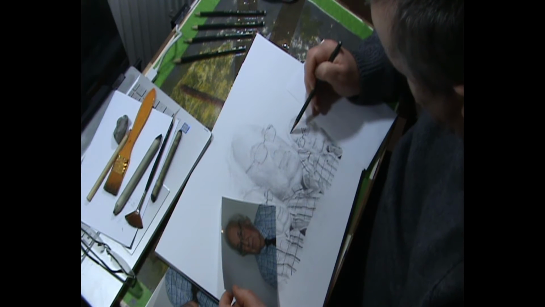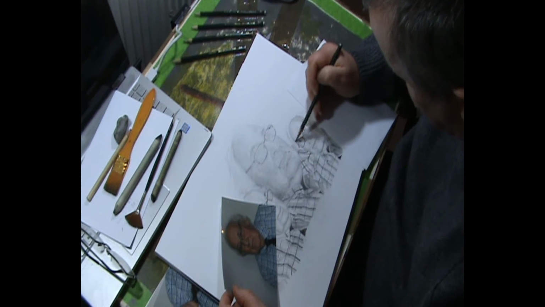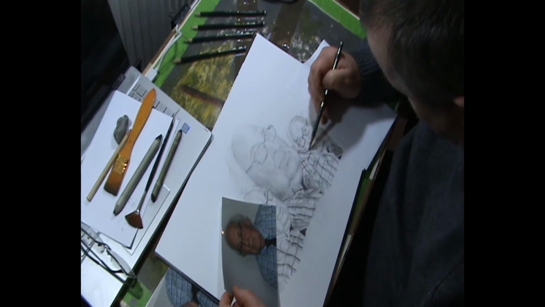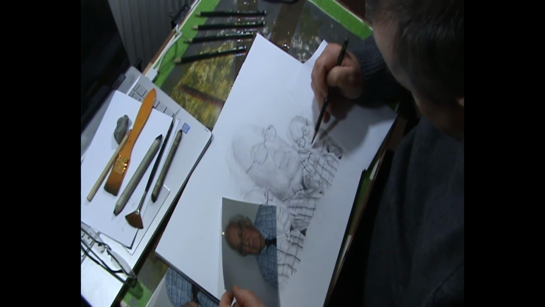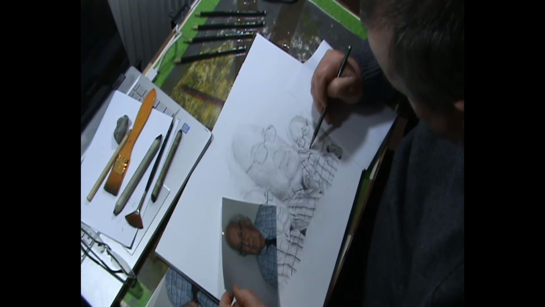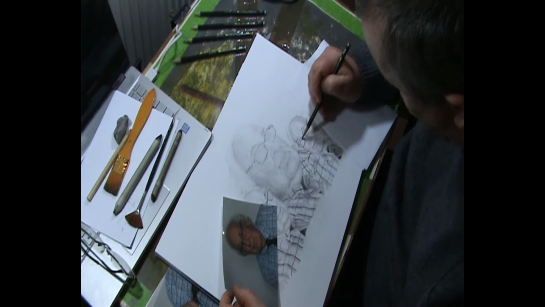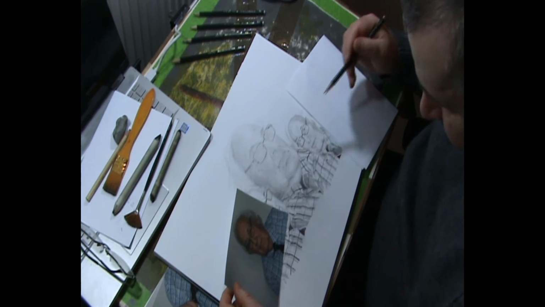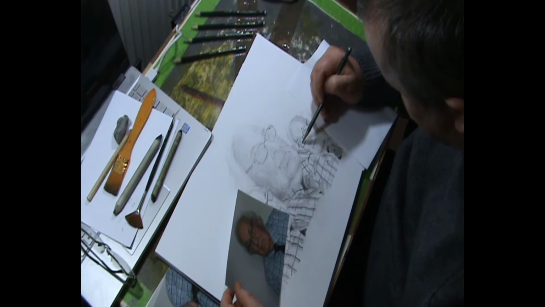Just to confirm with you, I normally don't work this fast. This has been sped up. But what I'm doing is I'm looking at the face as a set of contours, imagining the values as different contours within a polarized face.